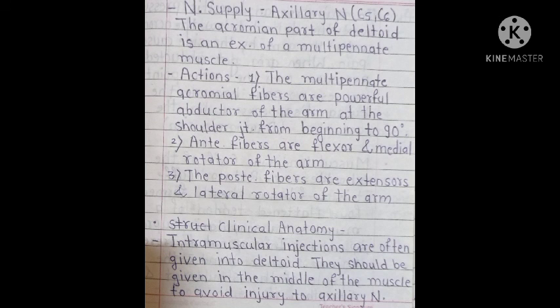Nerve supply of the deltoid muscle is the axillary nerve, which has a root value C5, C6. The acromion part of the deltoid is an example of the multipinnate muscle. Remember this: the acromion part of a deltoid is an example of the multipinnate muscle.